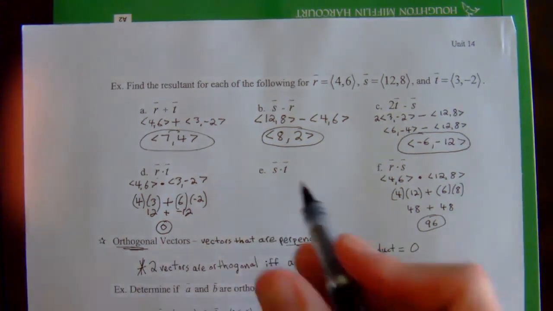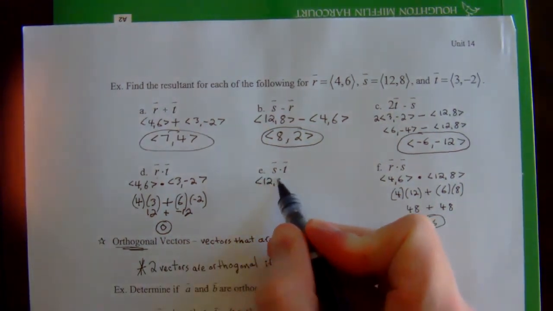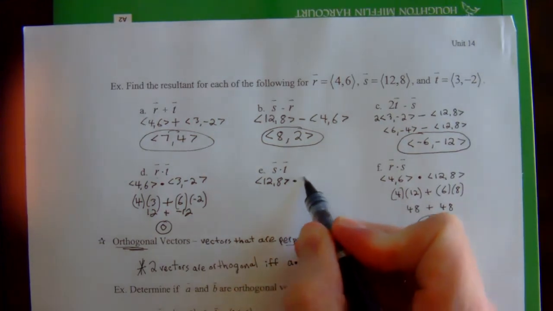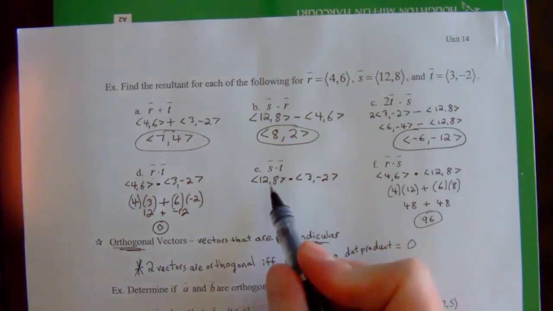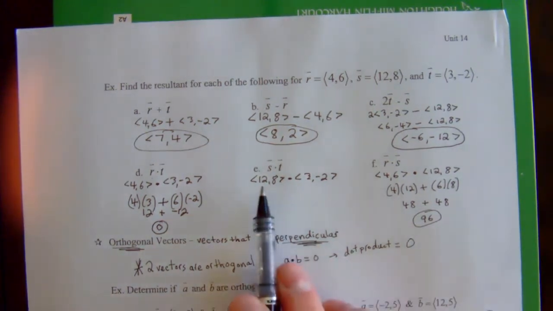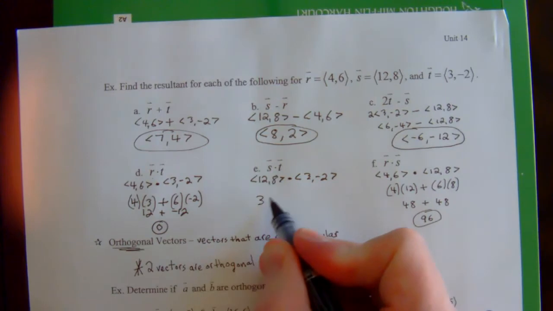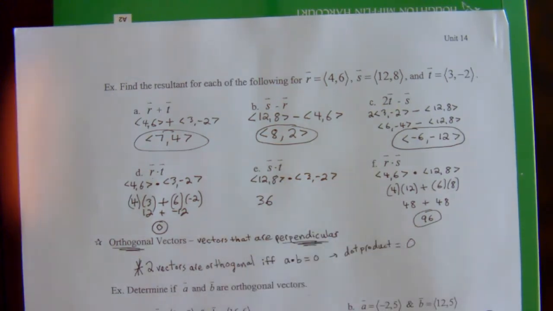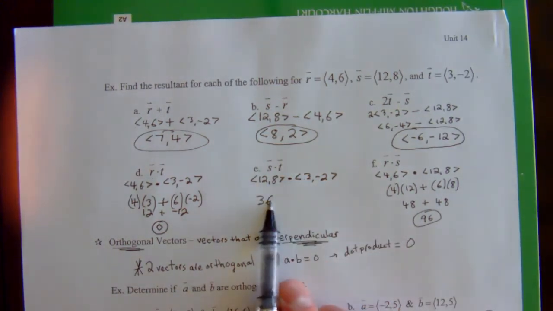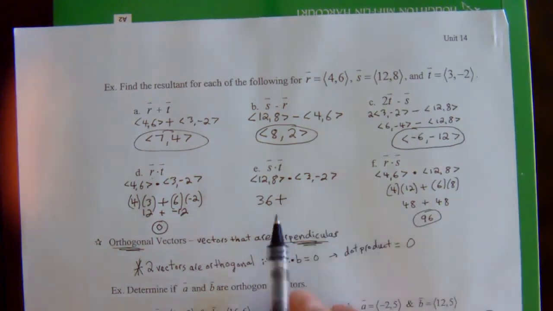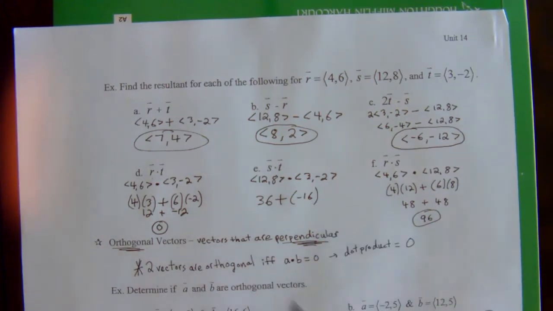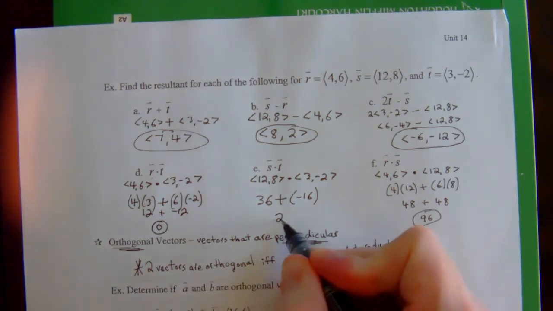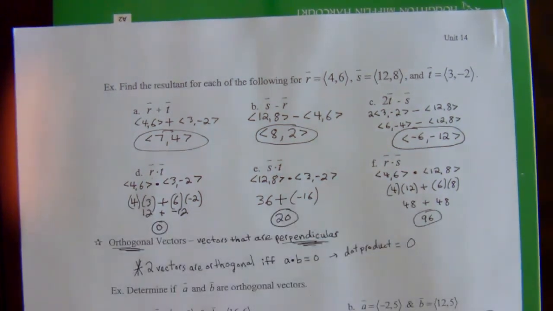And then here we'll go s with the dot product of t. So I'll go 12, 8. And then we're going to go 3, negative 2. So there's my two vectors that I'm using, and I'm going to do the dot product. So I'm not going to write this down this time. I'm going to go 12 times 3. Use your calculator if you need to there, but that's an easy multiplication. So I go 12 times 3, which is 36. Write that down. Now I'll go plus. Now I'm going to go 8 times negative 2, which is a negative 16. And I go 36 plus a negative 16. That's the same thing as 36 minus the 16, which will give us a positive 20 for that dot product.